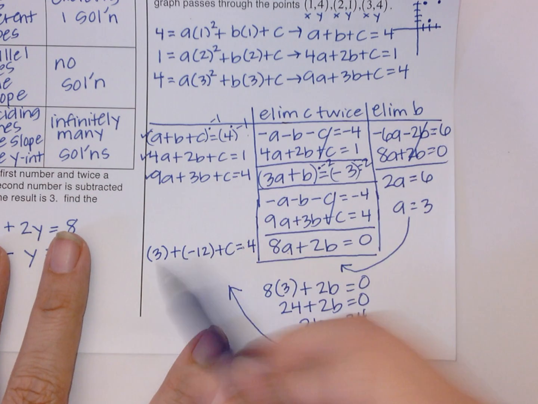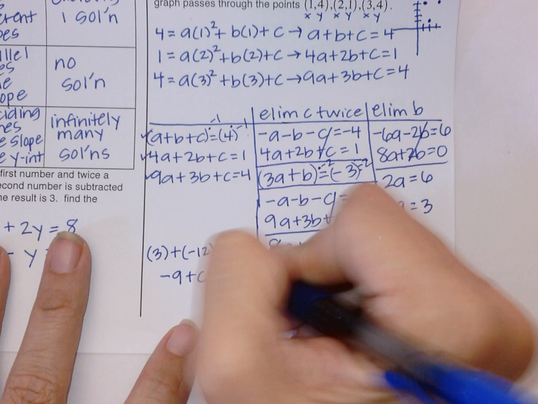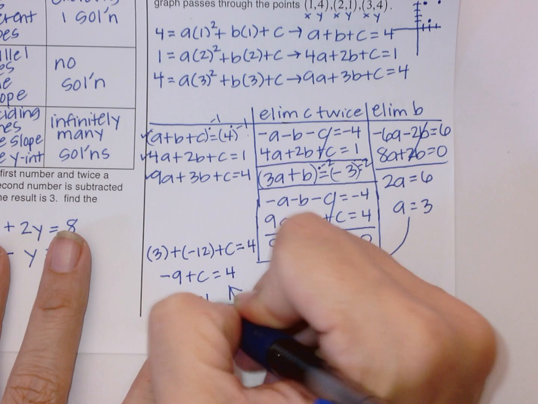And then 3 and negative 12 make negative 9. And then add the 9 and I get c equals 13.